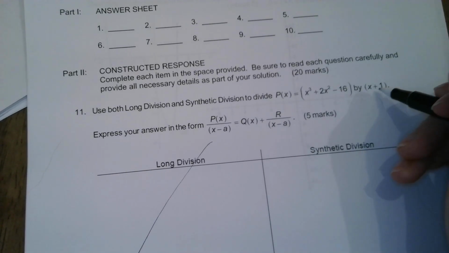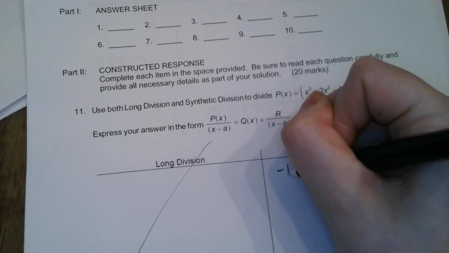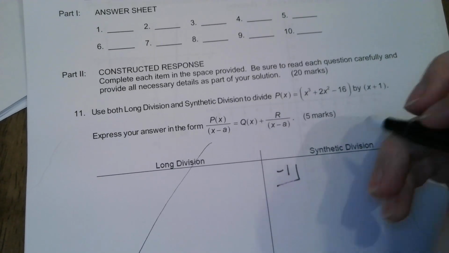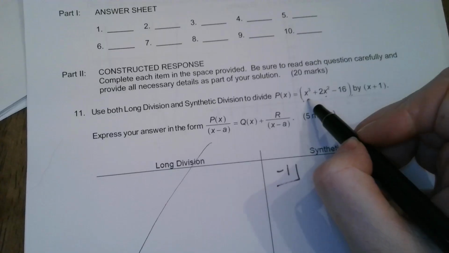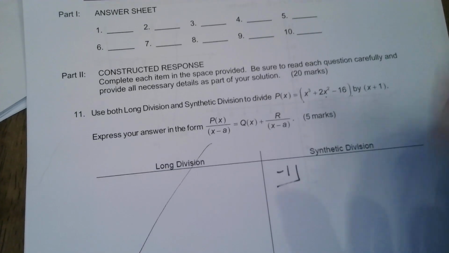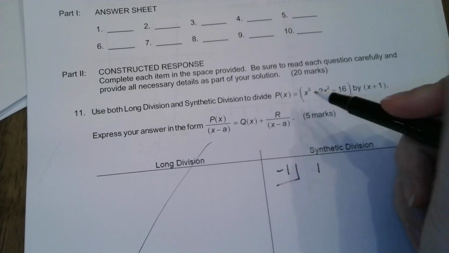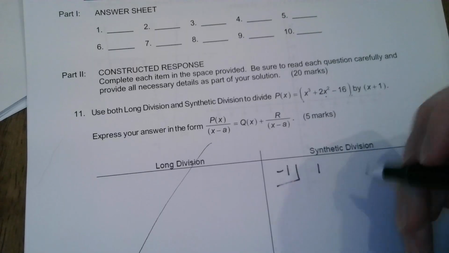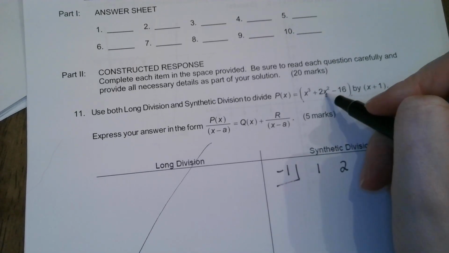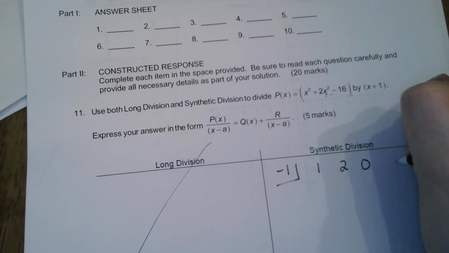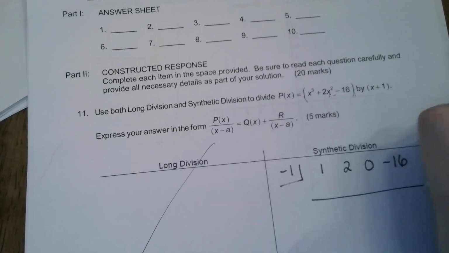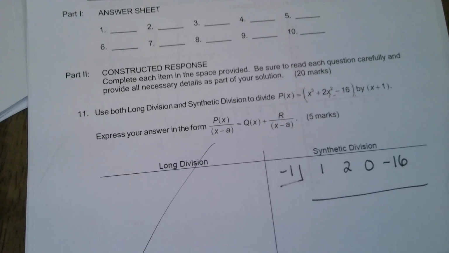So synthetic division, I have a +1, I'm going to put in a -1. I have a box, and then I write the coefficient of every term of my polynomial. So it's a cubic, which means I need to have 4 terms there. The first term is 1, whatever's in front of that. I have a 2 in front of my quadratic term. I don't have a linear term, so you have to put in a 0. That's the biggest mistake I see. People forget that 0 there, and they keep doing it.